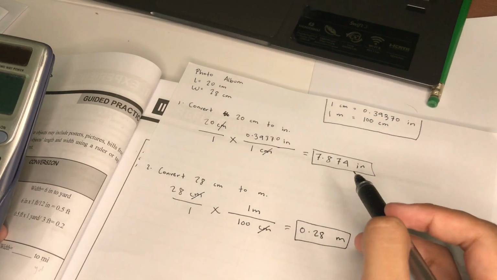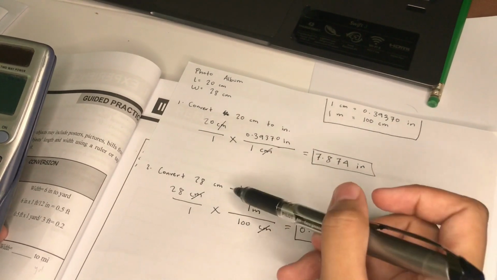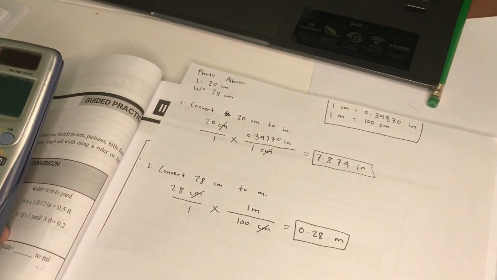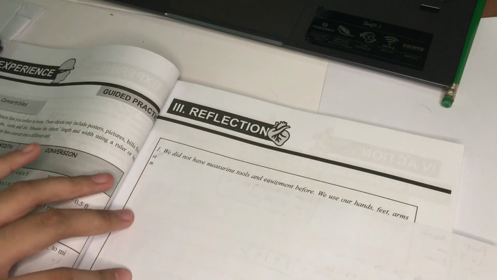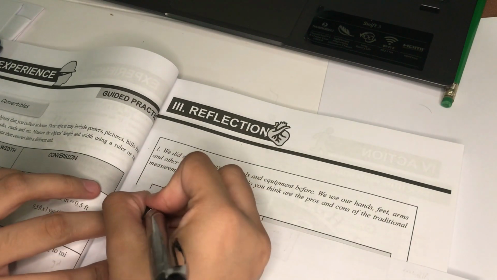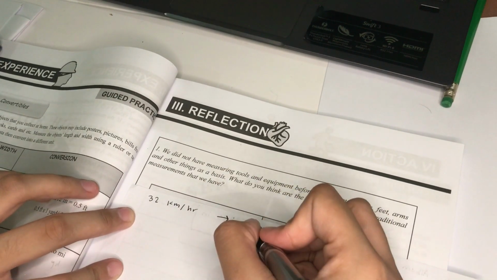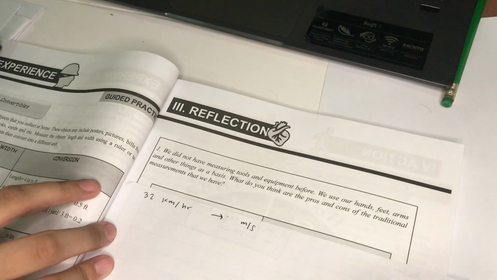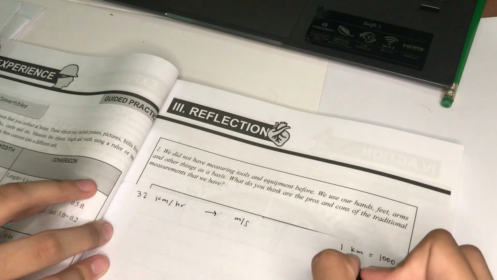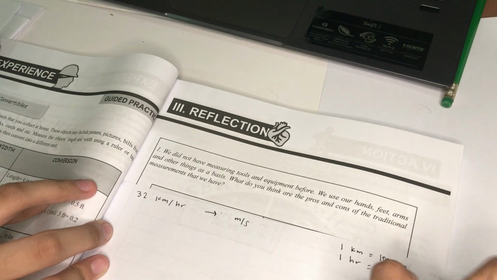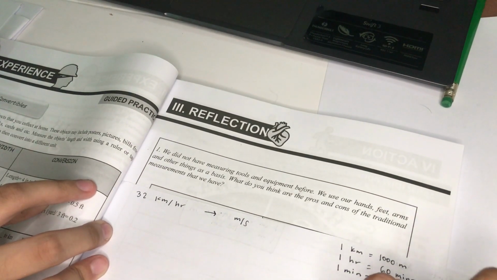And that's pretty much it. We've converted 20 cm to inches and we got 7.874 inches. And then 28 centimeters to meters and we got 0.28 meters. Now, for the sake of practice, we're gonna have another example. This time, speed naman. Let's say we have 32 km per hour and we're gonna convert that to meters per second. Now, we all know that 1 kilometer is equivalent to 1,000 meters. 1 hour is 60 minutes. And 1 minute is equivalent to 60 seconds.